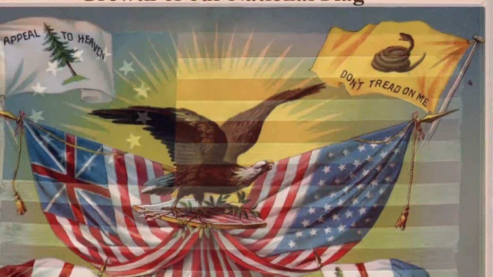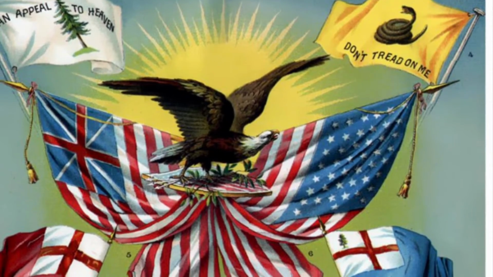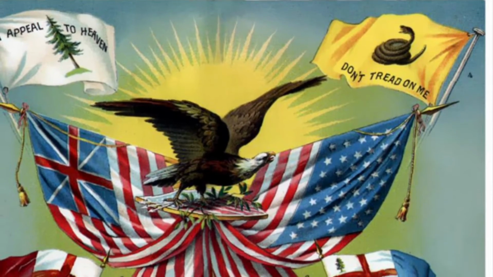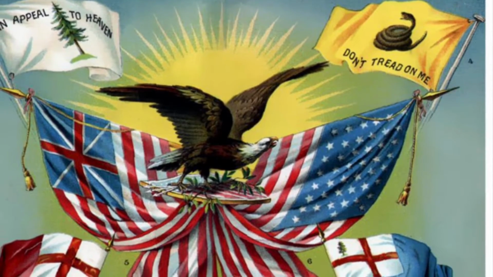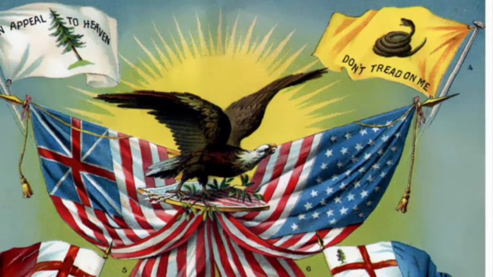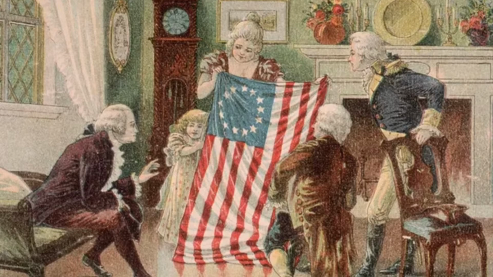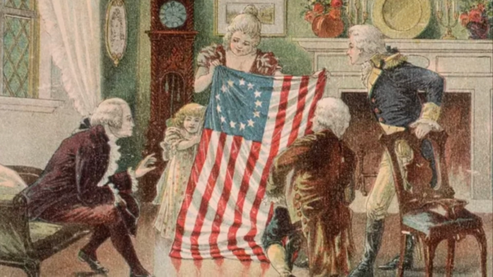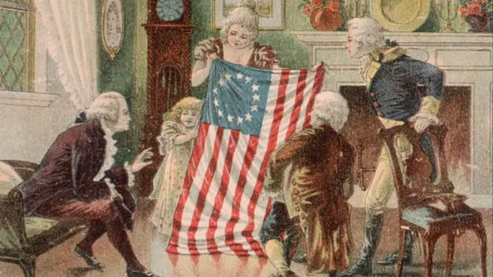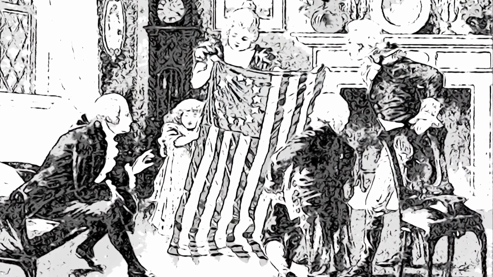On June 14th in 1877, the first Flag Day observance was held on the 100th anniversary of the adoption of the Stars and Stripes. As instructed by Congress, the U.S. flag was flown from all public buildings across our country. In the years after the first Flag Day, several states continued to observe the anniversary, and in 1949, Congress officially designated June 14th as Flag Day, a national day of observance.